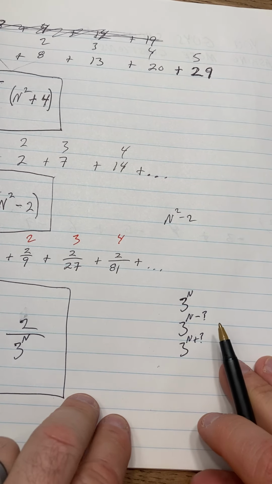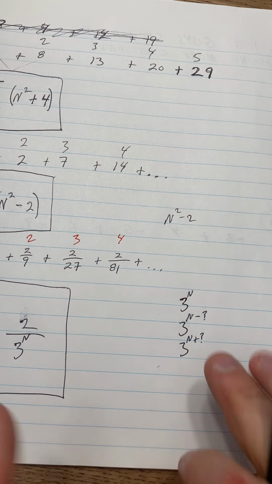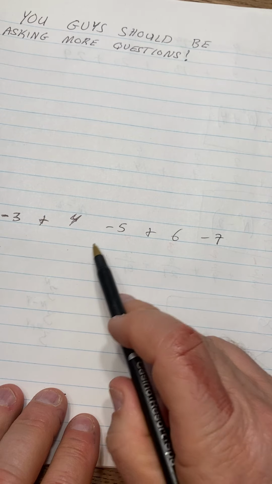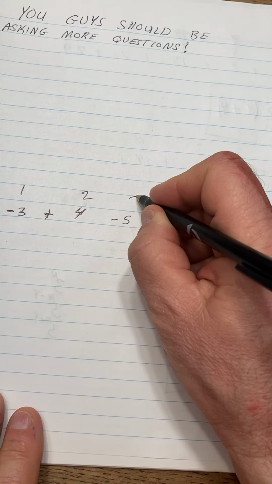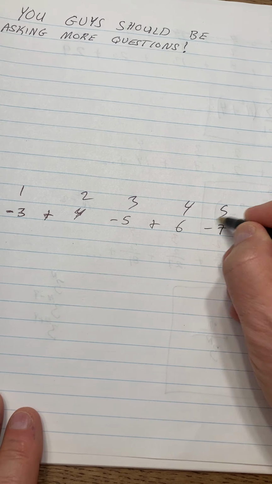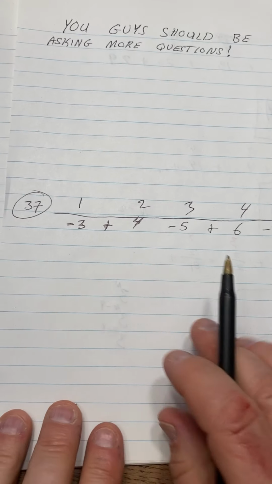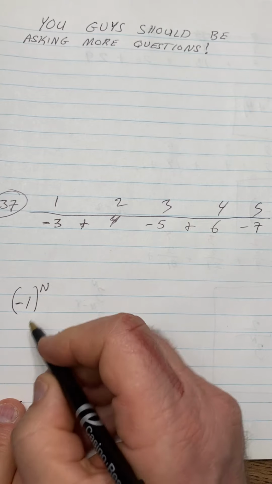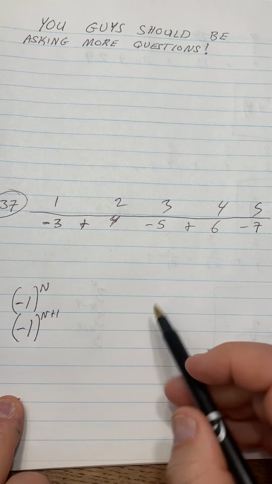Okay. Remember, when the numbers are alternating from positive to negative to positive to negative, here's the case right here, number 37. It's alternating positive to negative, positive. First term, second term, third term, fourth term, fifth term. You're going to have a -1 to the nth power, or -1 to the n plus 1.